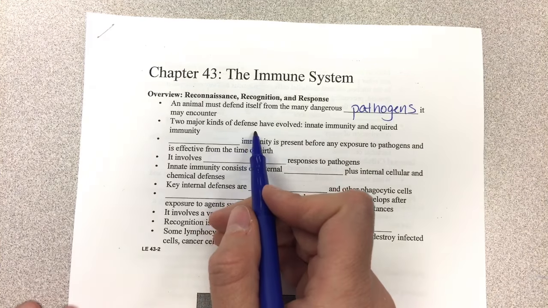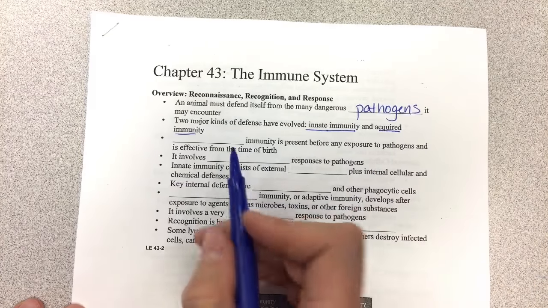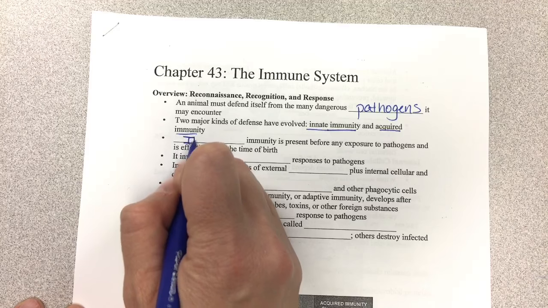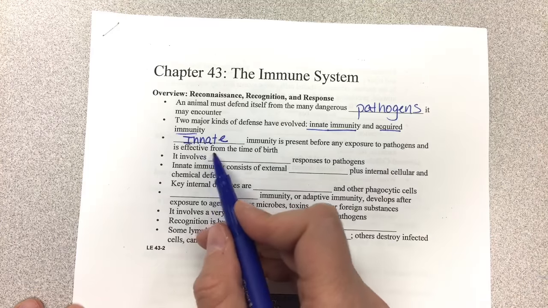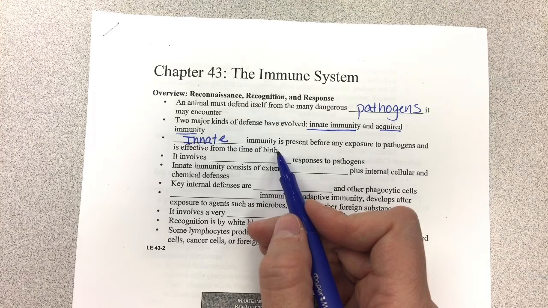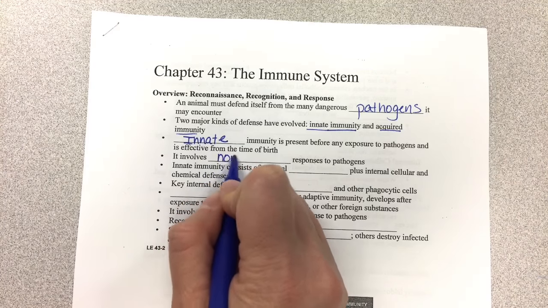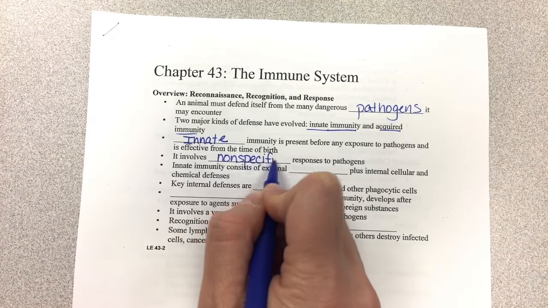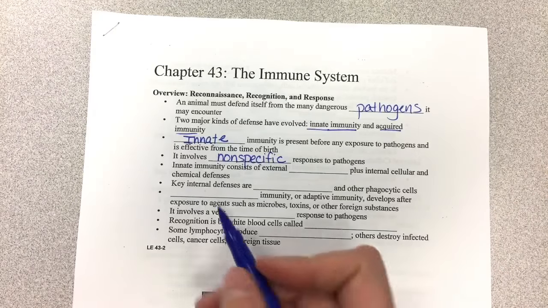So two major kinds of defense have evolved. We have innate and acquired immunity. That's the first part we're going to talk about here. So innate immunity is present before any exposure to pathogens and is effective from the time of birth. This is not something that is, quote unquote, learned by being exposed to harmful things. This is something that is in us to protect us, and it's very non-specific. So it involves non-specific responses. It's the same response to a bacteria as to a virus and so on, so it's just generic.